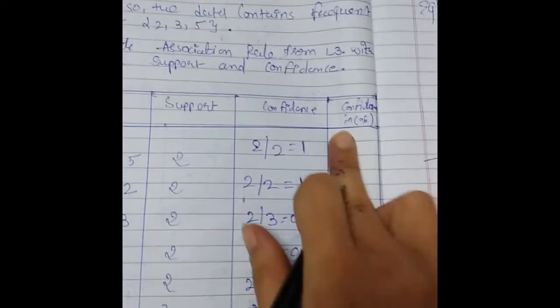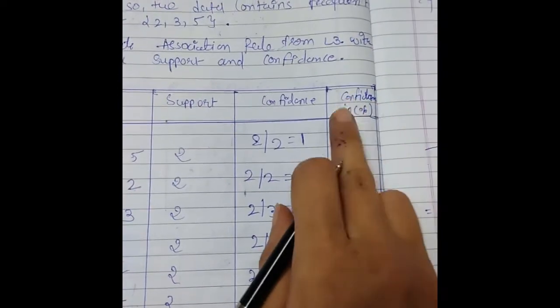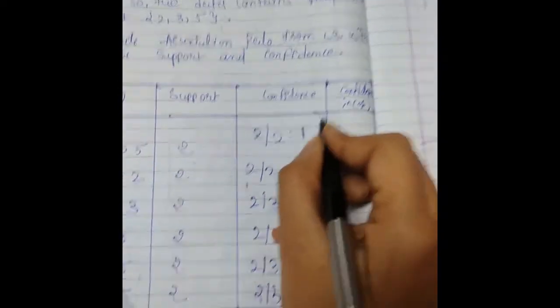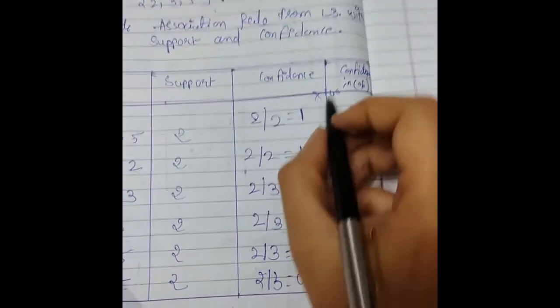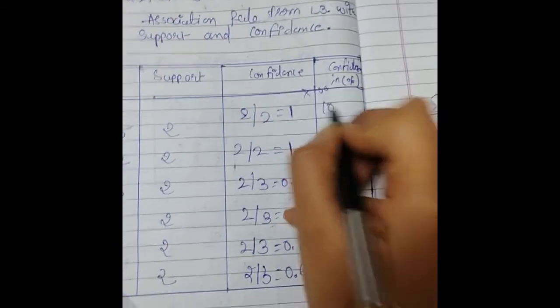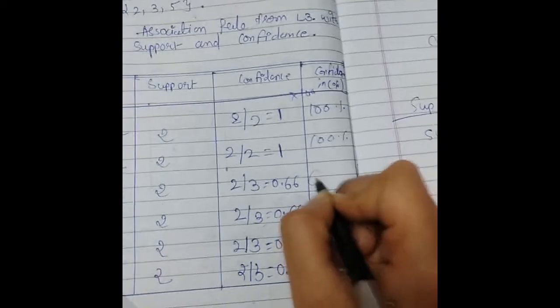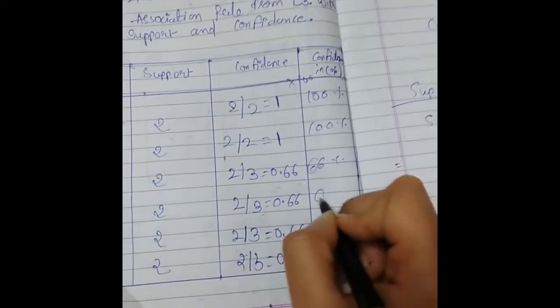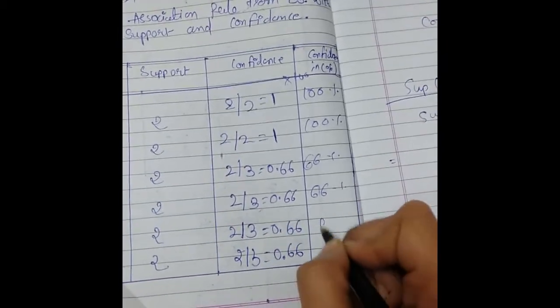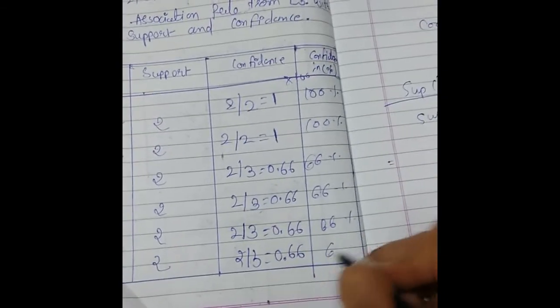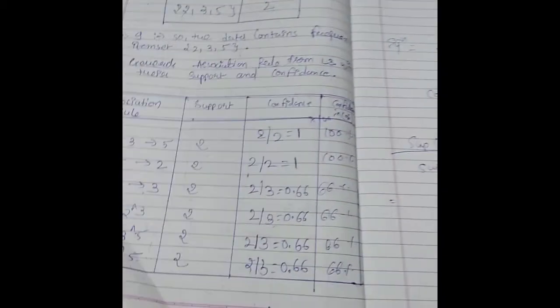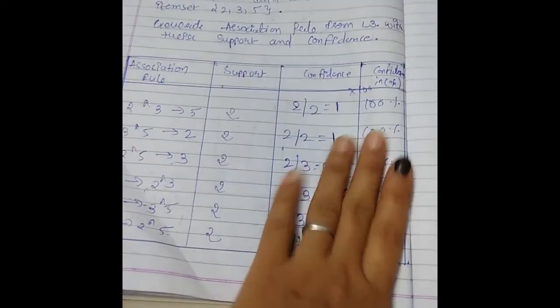And the last step is to convert the confidence into a percentage, for which we multiply it by 100. So the confidence is 100%, 100%, 66%, around 66%, 66% and 66%. Okay, so this is how our confidence is calculated.